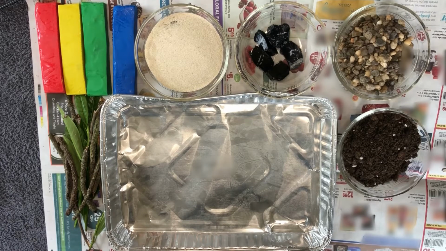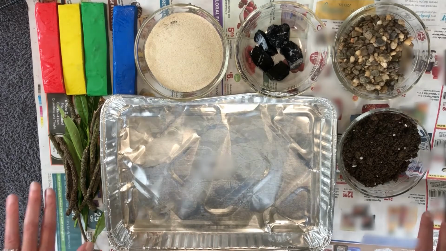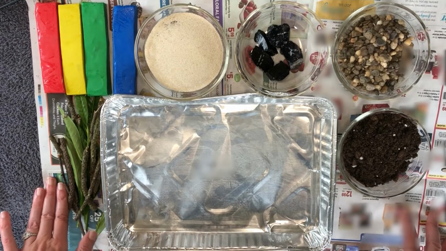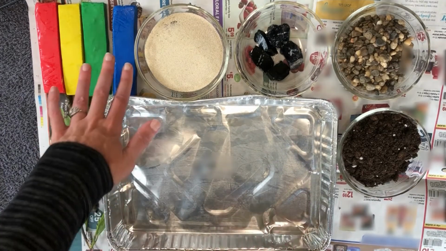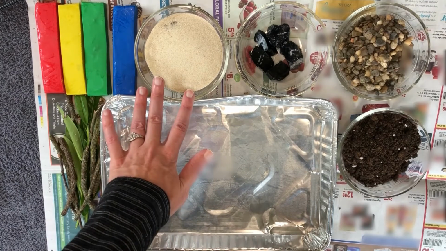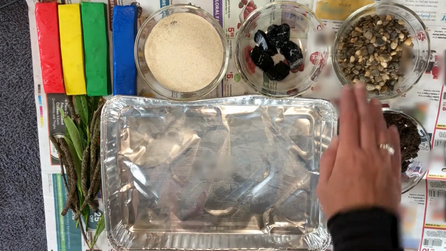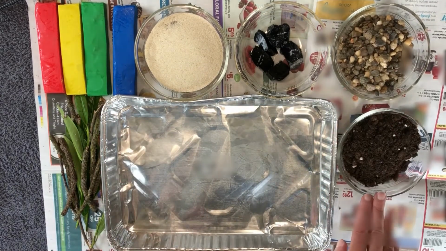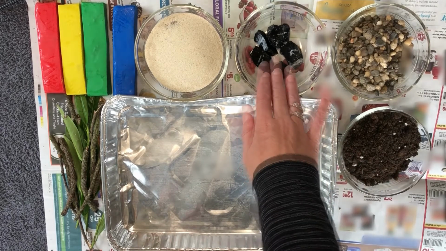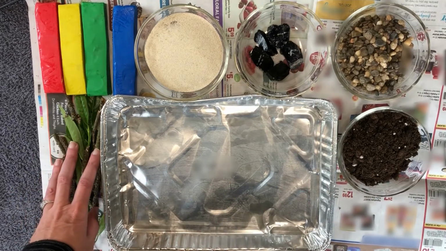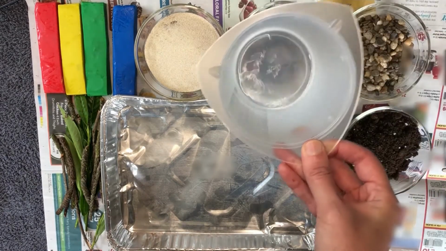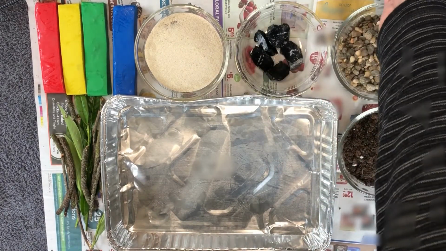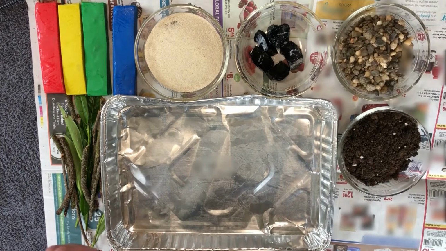For this lab, we will need the following materials: newspaper to cover your workspace and keep it clean, some kind of aluminum tub or pan, modeling clay, a cup of sand, a cup of pebbles, a cup of potting soil, 5 pieces of coal, leaves and twigs, and then you might want some kind of water on hand in case you need to do any cleanup, and you'll also want a ruler.